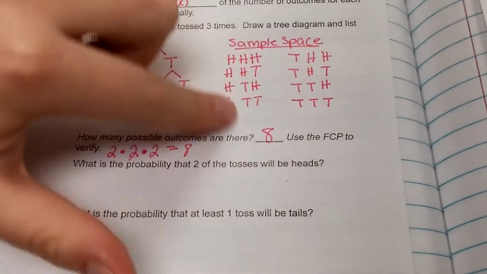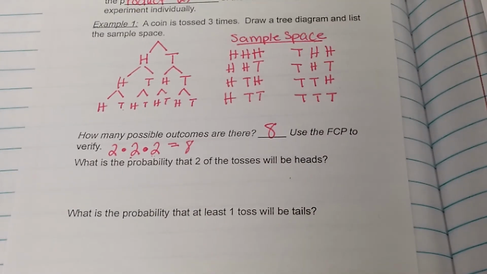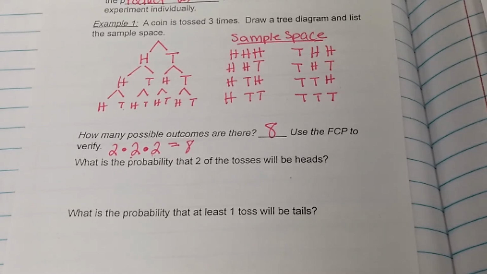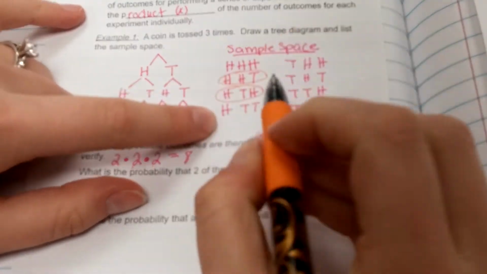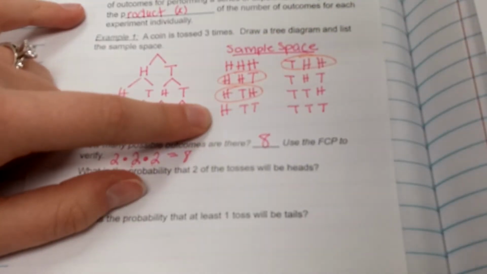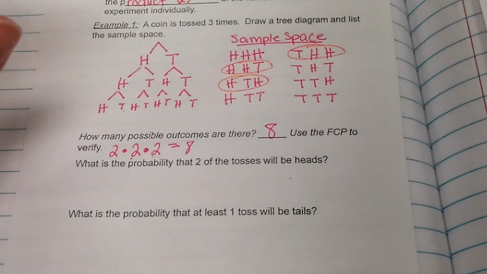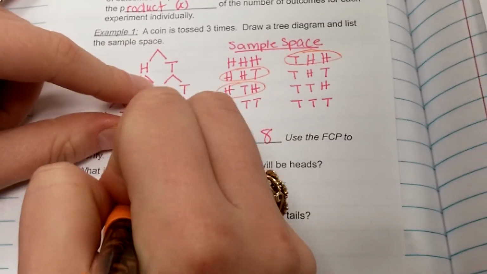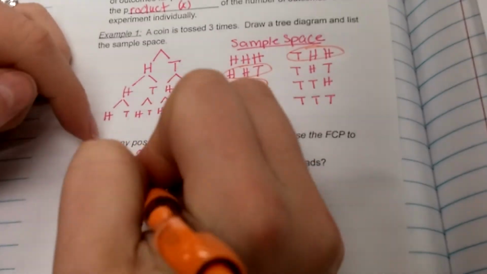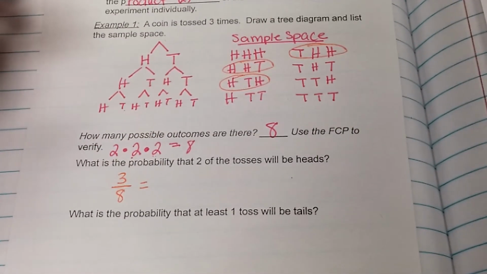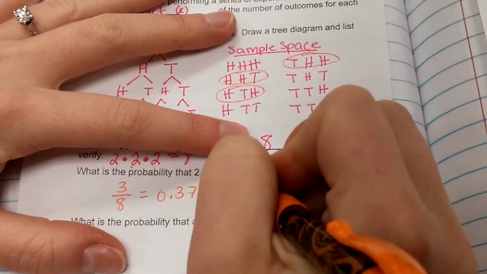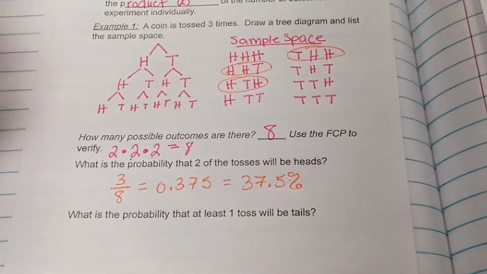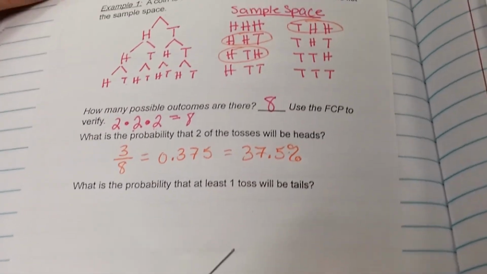What is the probability that 2 of the tosses will be heads? So I have to look at my sample space that I've listed, and I need to find all the ones where I have 2 heads. So if I do that, let me find a different color pen here really quickly. I've got 2 heads right here. I've got 2 heads right here. And I've got 2 heads right there. So the probability that I have flipped heads twice would be 3 out of 8. If I'm asked for that as a decimal, I would do 3 divided by 8, which is 0.375, and as a percent, that would be 37.5%.